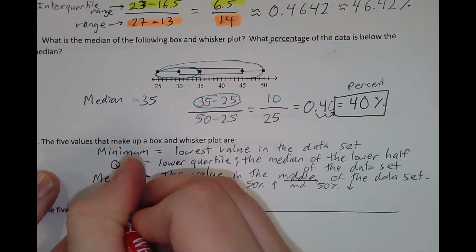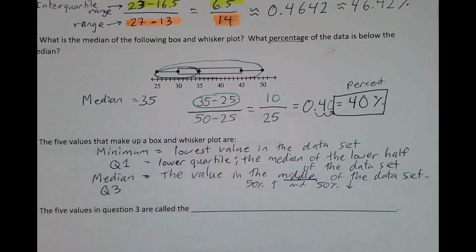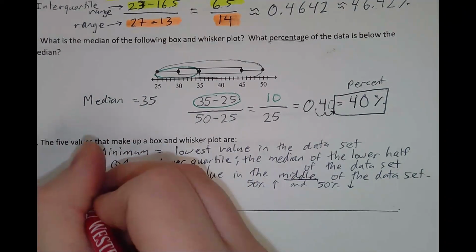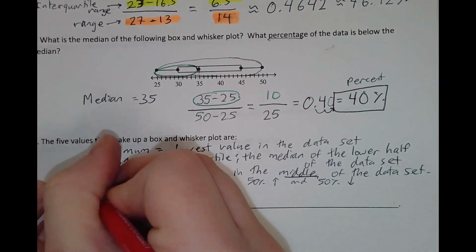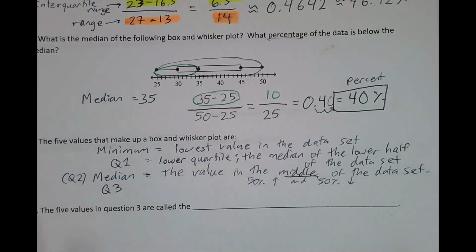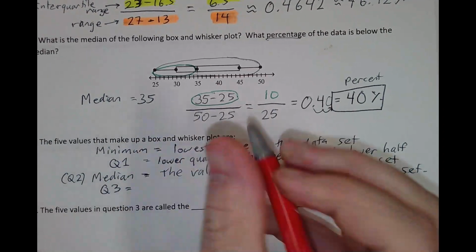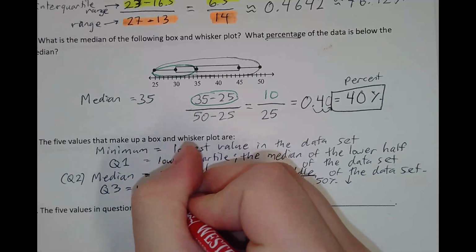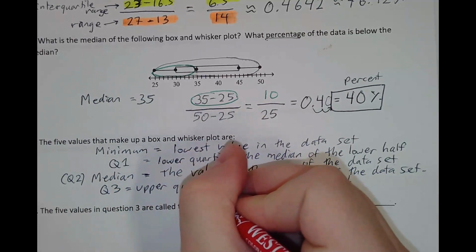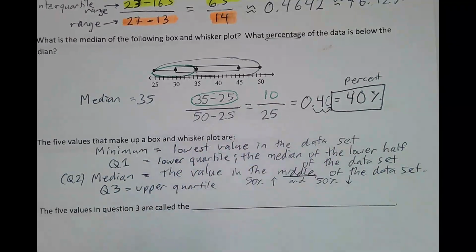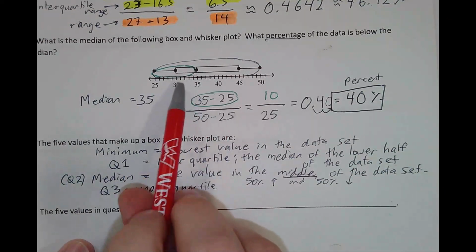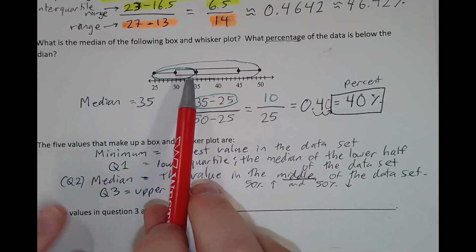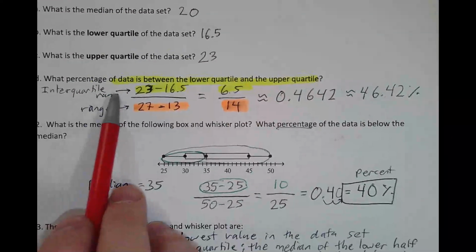All right, our next one is going to be Q3. By the way, you know how we go from Q1 to Q3? Well, Q2 is also defined as the median. Okay, Q3, that's the upper quartile. Just like the upper quartile, we used that earlier with finding our interquartile range.